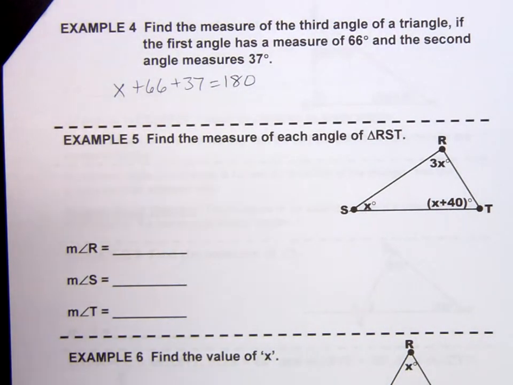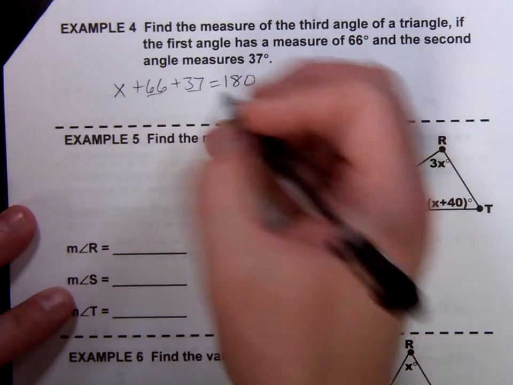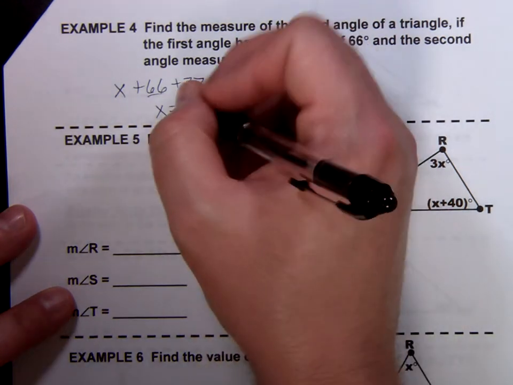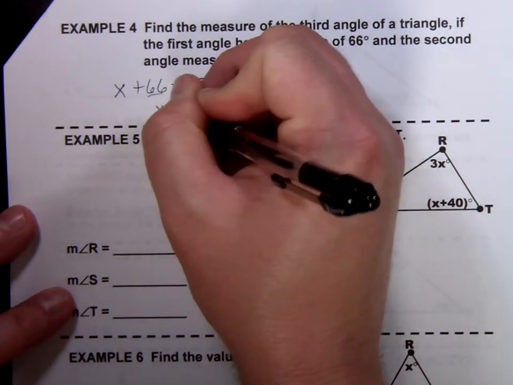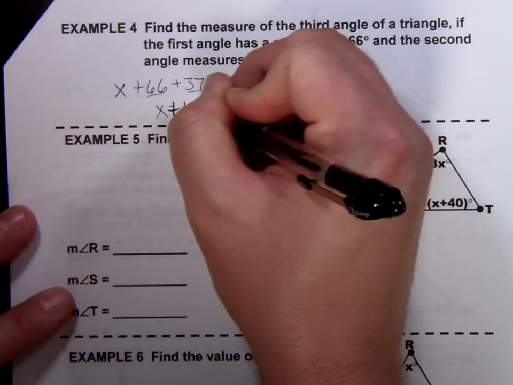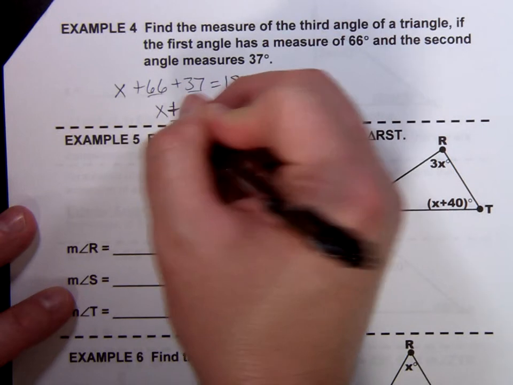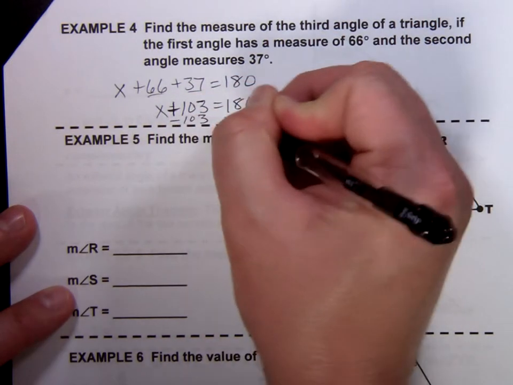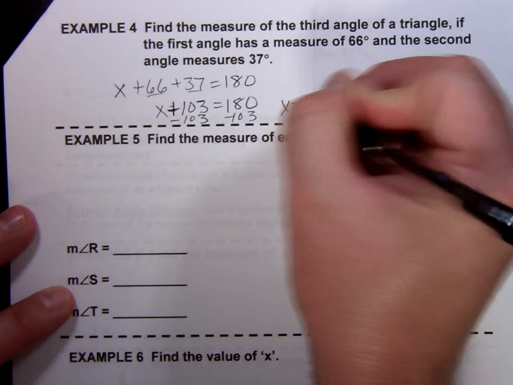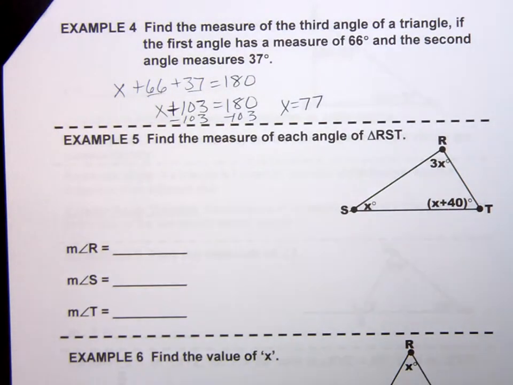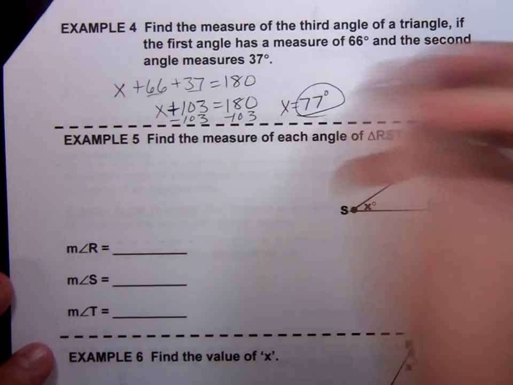So then we can combine like terms, 66 and 37. And what is that? 103. Oops, that should be a plus sign right there. Still trying to solve for x. We need to subtract the 103. And there it is. X is 77 degrees. The angle that's missing is 77 degrees.